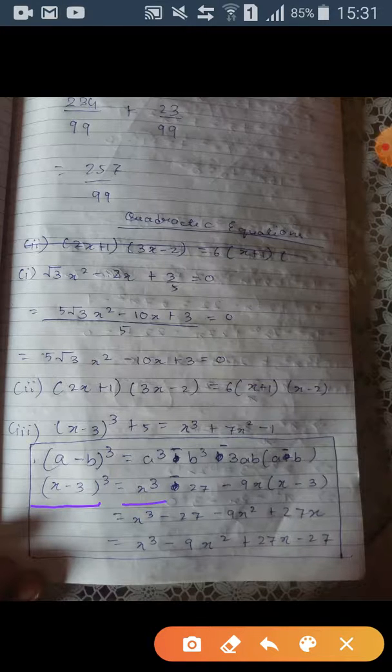So x cube, x's cube which takes the place of a cube, and 3 cube which takes the place of b cube. Yes, so x cube minus 27 because 3 cube is 27, minus 3ab. 3ab is what? 3 into x into 3. Yes, so 9x, minus 9x into a minus b, which is x minus 3.